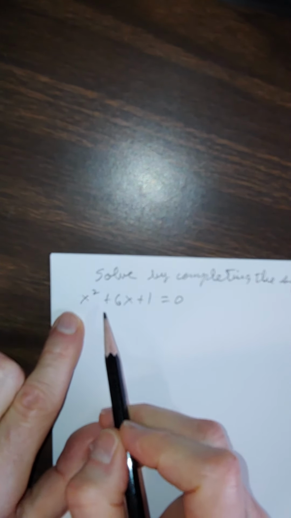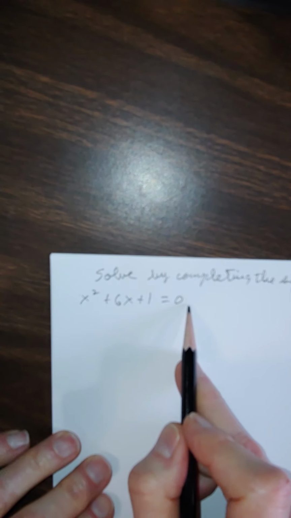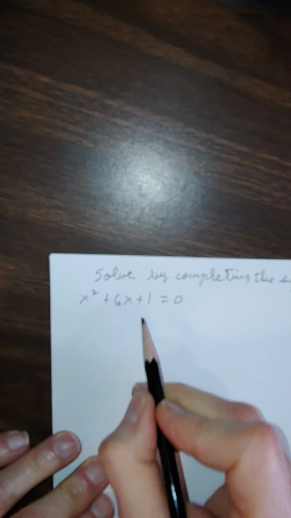Okay, when you solve by completing the square, you have to do two things first. It doesn't matter the order. One thing, you want the coefficient of the squared term to be 1. I want this to be a 1. It already is. If that was a 2 or something, I'd divide everything by 2. The other thing you want to do is to put the constant, if there is one, on the other side. So this is already a 1. That's the way I want it. Now I'm going to subtract 1 from both sides.